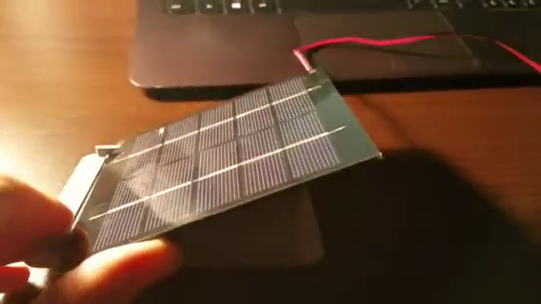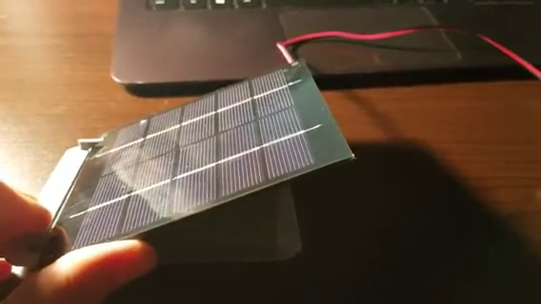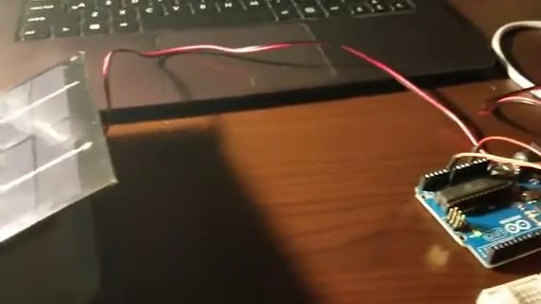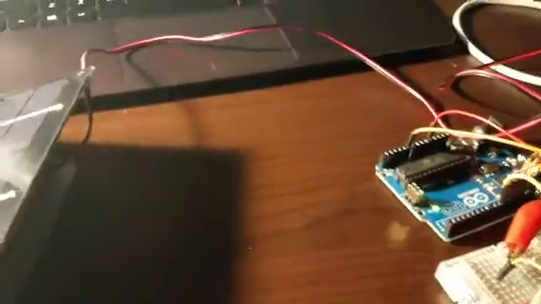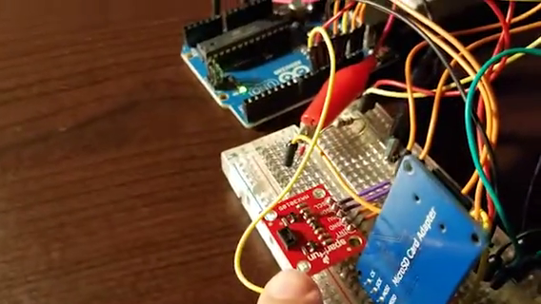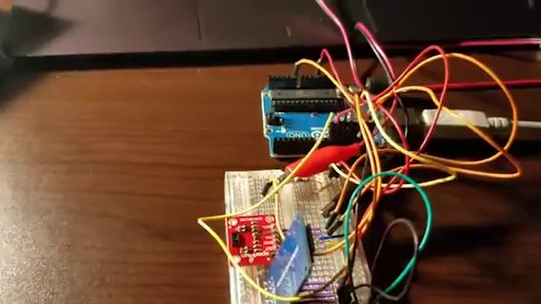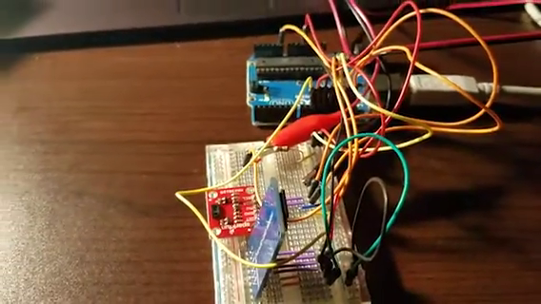And so I measure the voltage based on the solar intensity with this panel, as well as take a temperature reading, which, I don't know, could be beneficial for plant life, to not have too chilly weather.